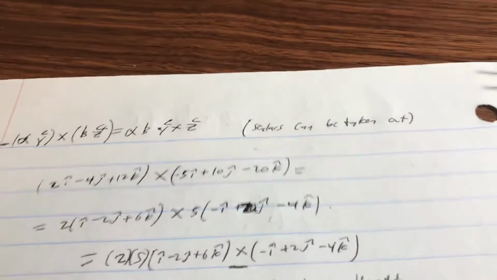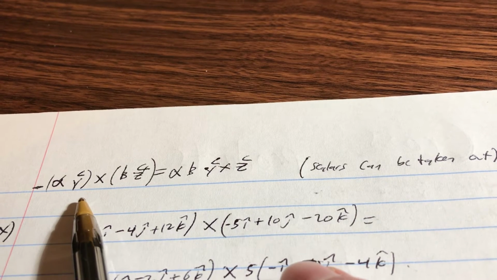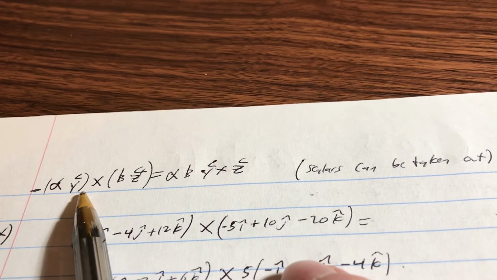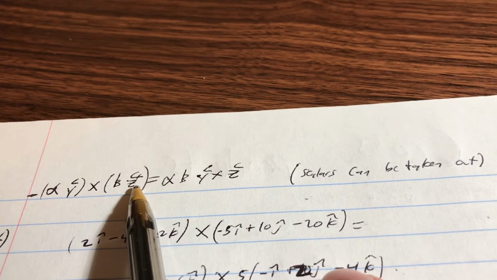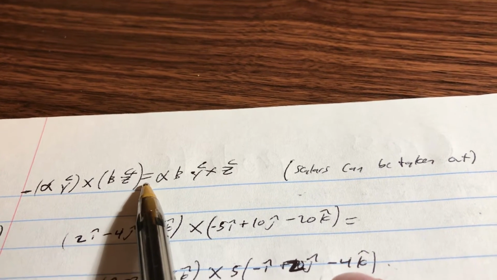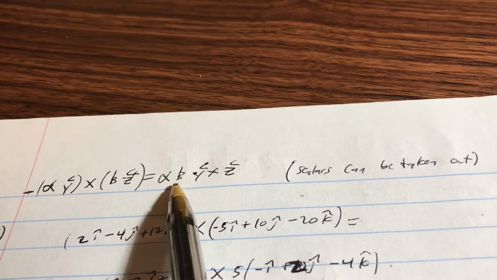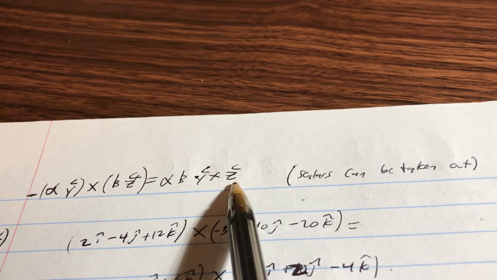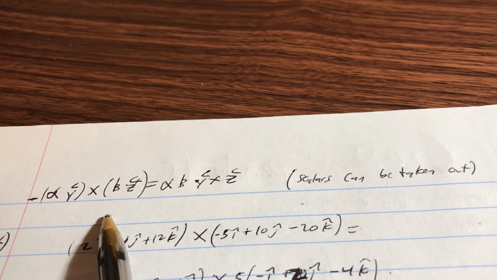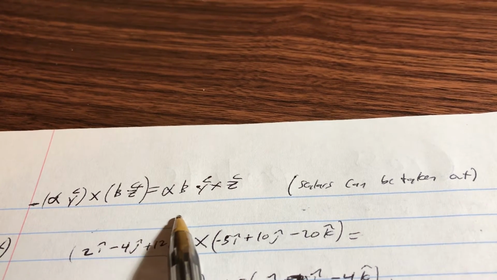Okay, so another property is that scalars can be taken out. So here I've got alpha multiplied by the y vector cross beta multiplied by the z vector. And it equals alpha beta multiplied by y cross z. And so we can take the constants out, the scalars out.